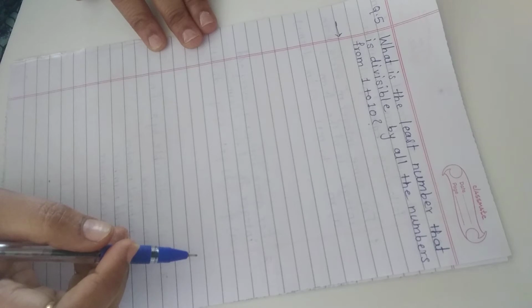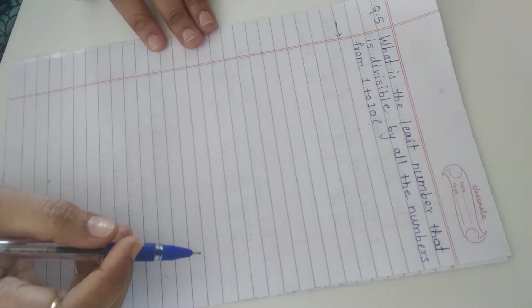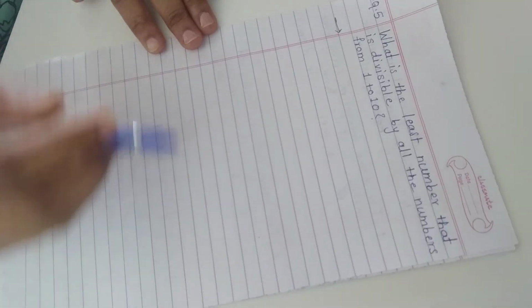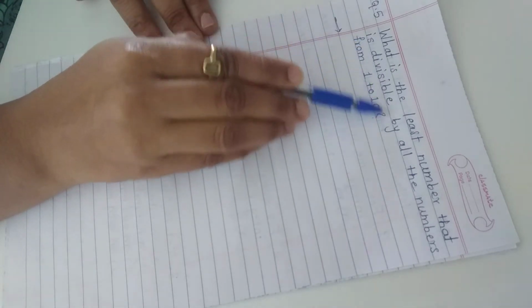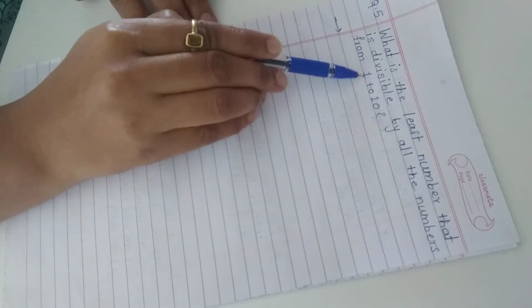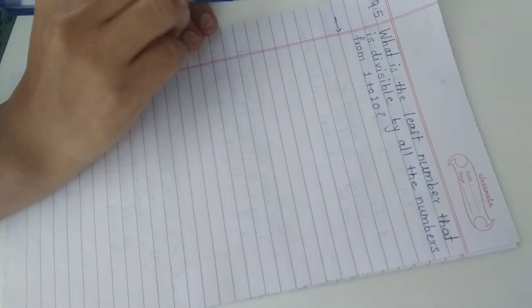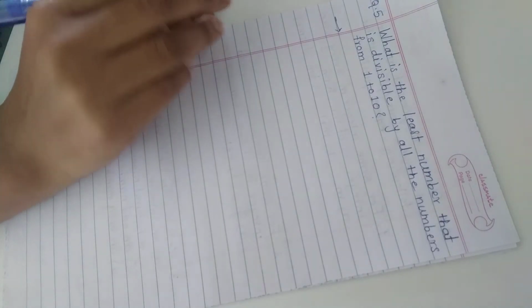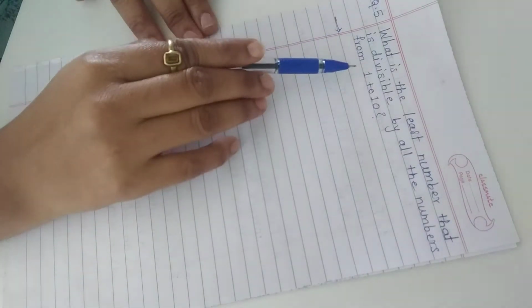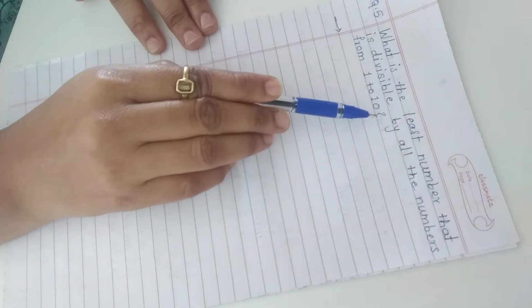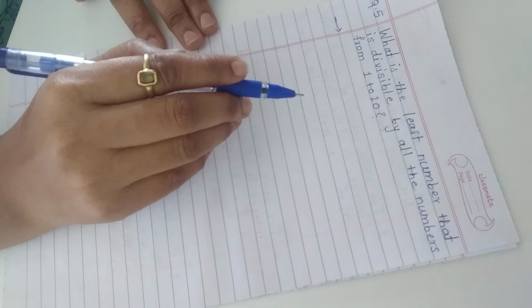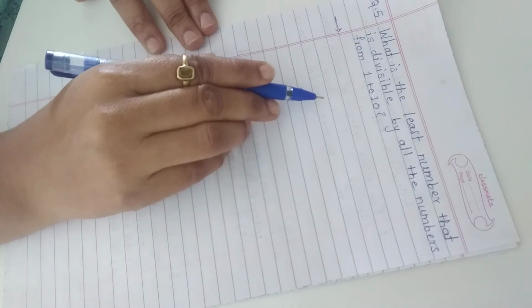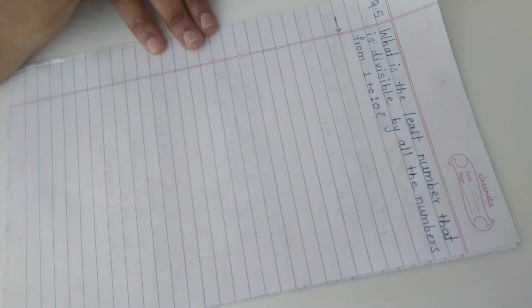Yesterday we have seen the 4 extra questions from the NCERT Exemplar. Today we are going to start question number 5. See here, what is the least number that is divisible by all the numbers from 1 to 10? Here we have to find a number which is divisible by the numbers 1, 2, 3, 4, 5 up to 10. That means all these 10 numbers. For this we have to find the LCM of these 10 numbers.